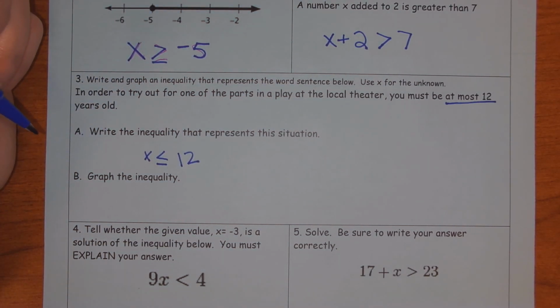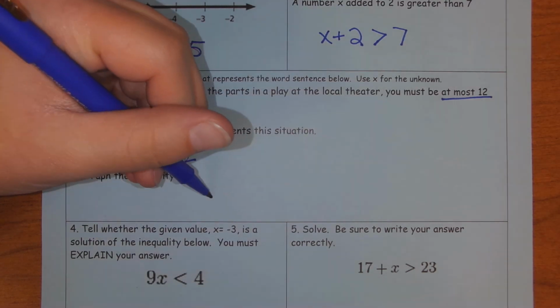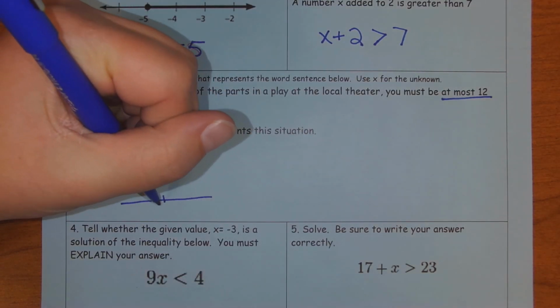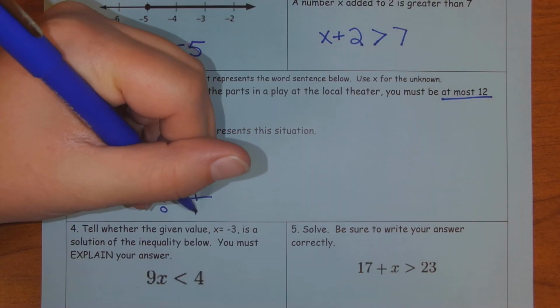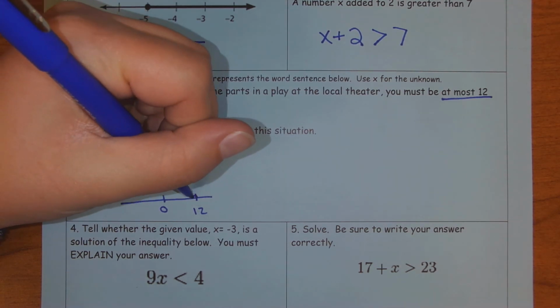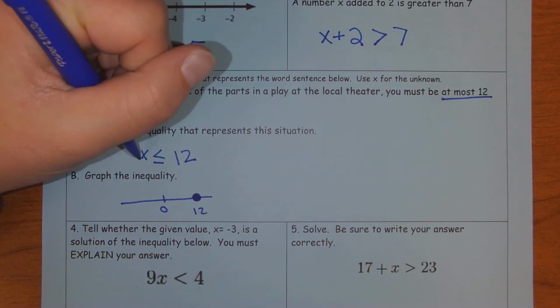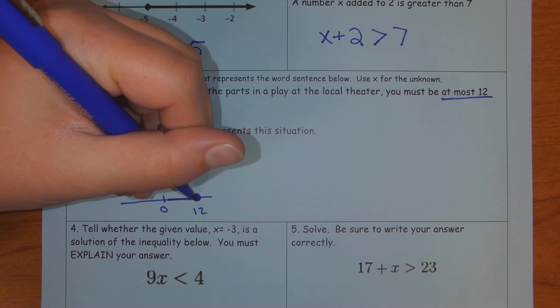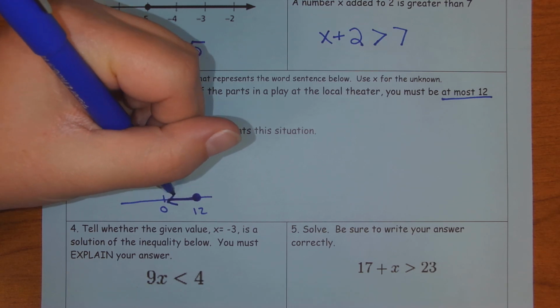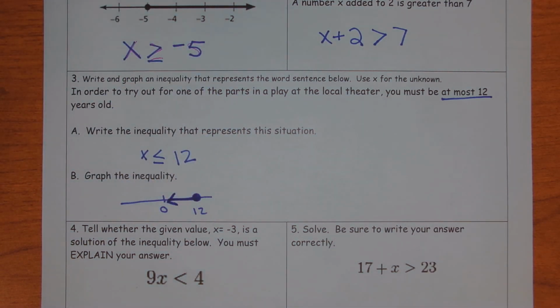And then you have to graph the inequality. So here you have 0 and 12. It is a closed circle, and it's all the numbers that are less than 12. Okay? Now, number 4.